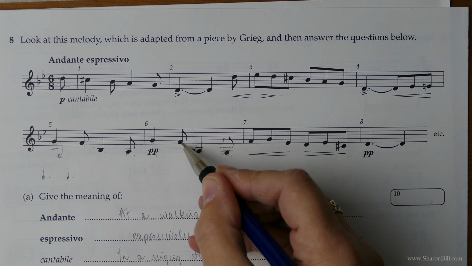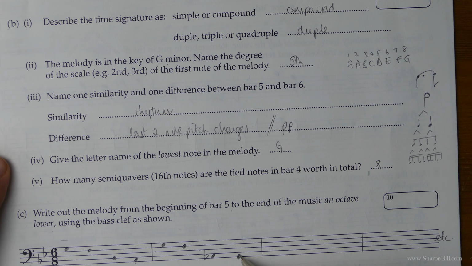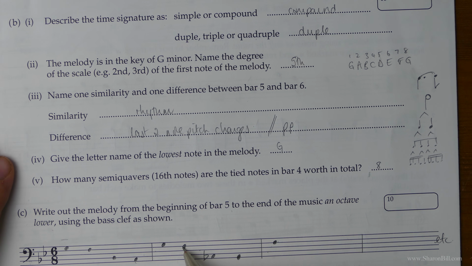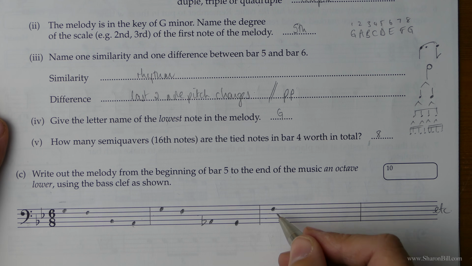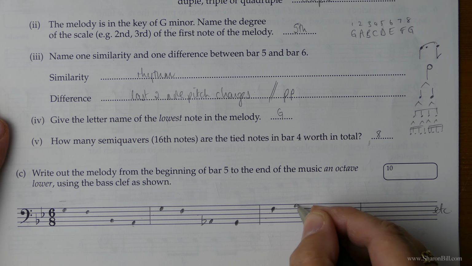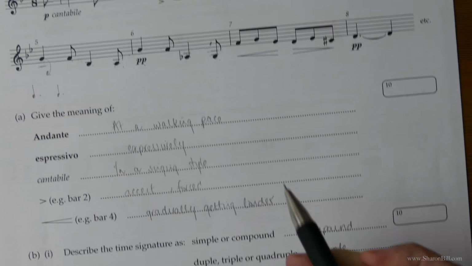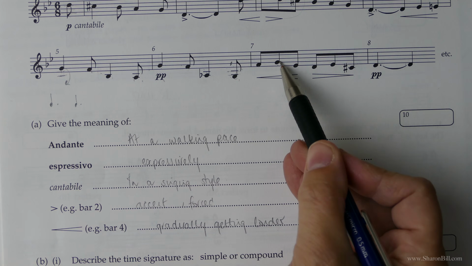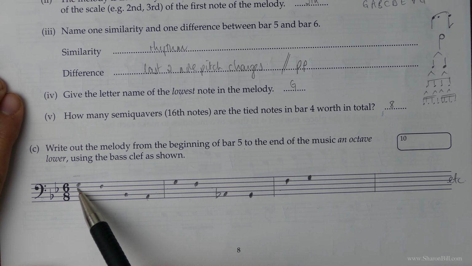That should take us back to this note here. 1, 3, 5, 7, and we can see it takes us back here so that we know we're correct. So then we're up a step, and that should be the note we started on. If we see here, that's correct.